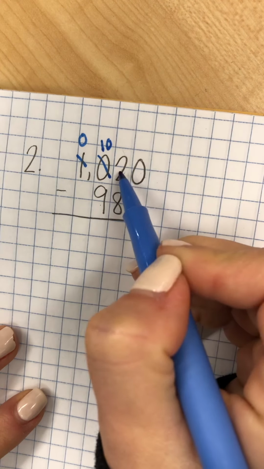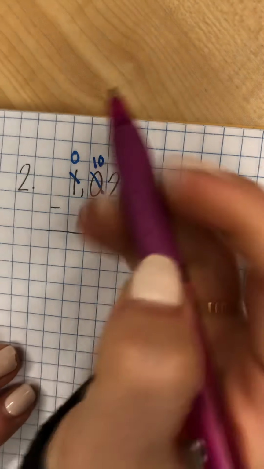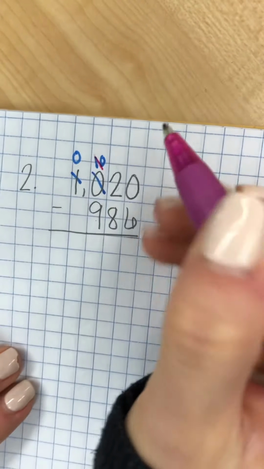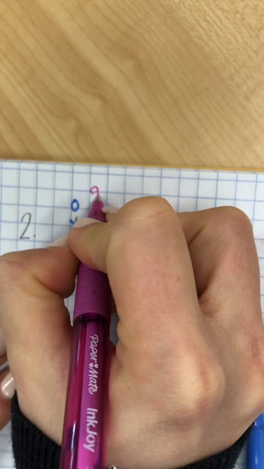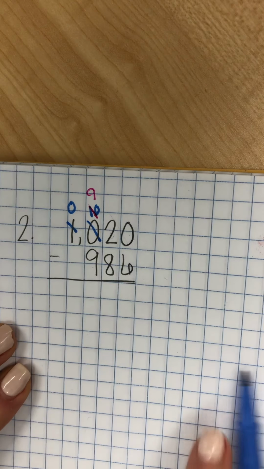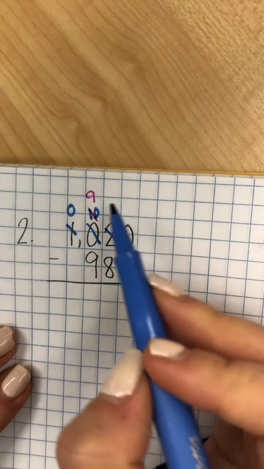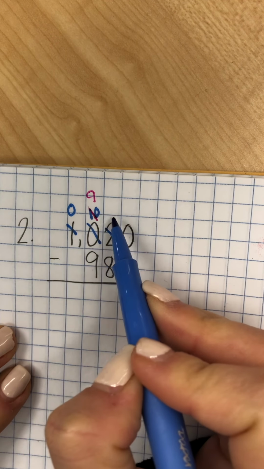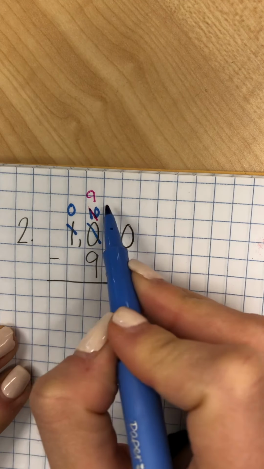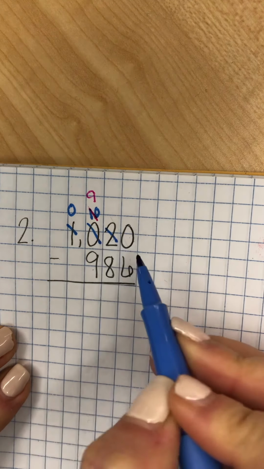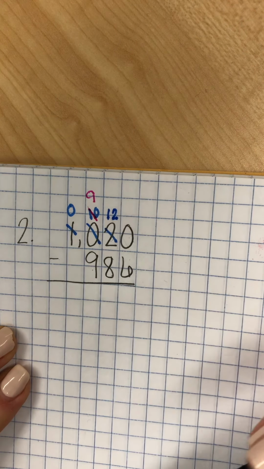Okay, but I still can't work in the tens or ones place, so I regroup again. I have 10 hundreds. I need to exchange one for some tens. If I take 1 away from 10, that leaves me with 9 hundreds. So now I'm going to go over here to the tens place. I had 2 tens. I'm taking 100. What is 100 equal to in tens? 10 tens. But I have 2 tens. So 10 plus 2 is 12 tens.